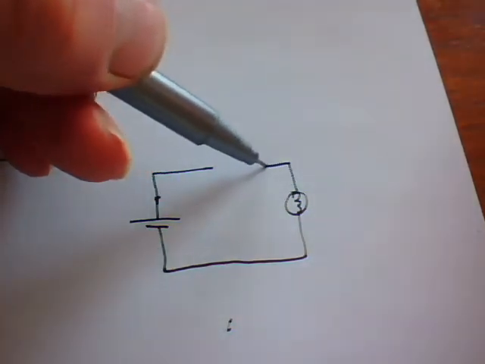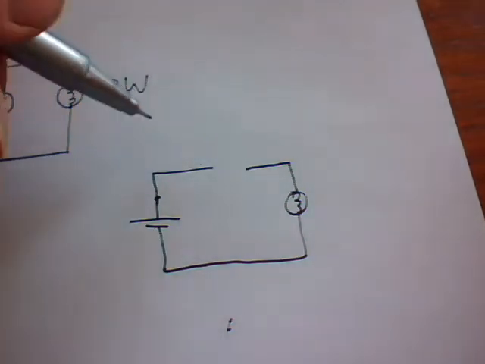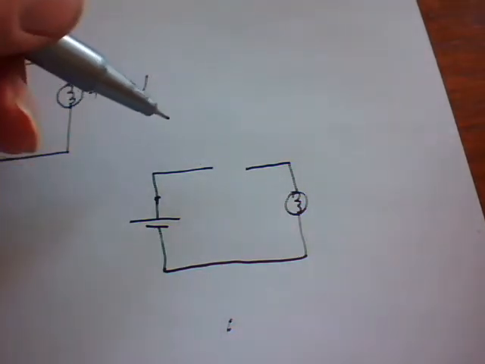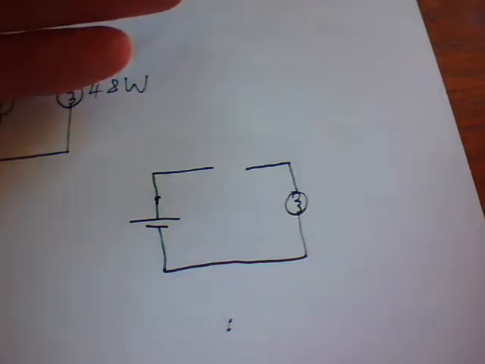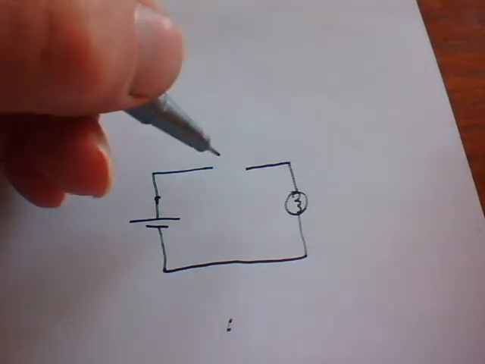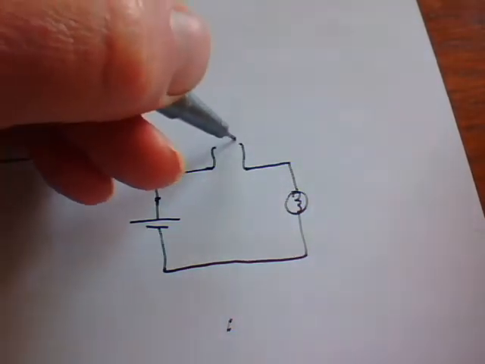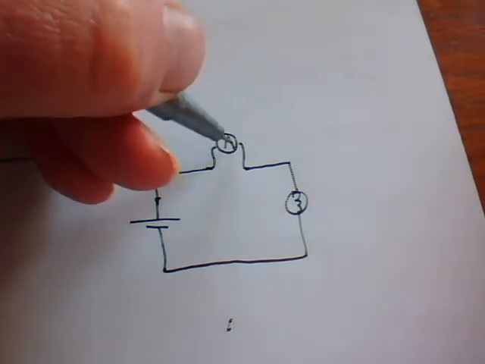In order to measure the current, it's a bit like measuring the current in a stream, a river current. You have to put your hand into the stream to get a feel for what the current is. But in this case, you have to put your meter into the current of the circuit, and A is for amps.